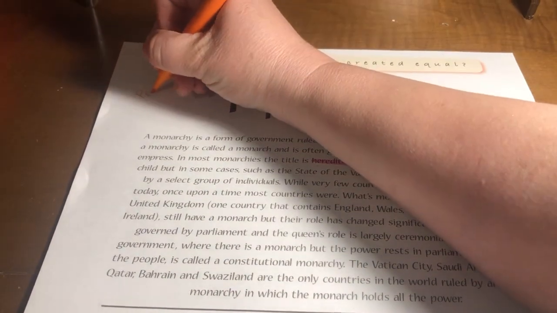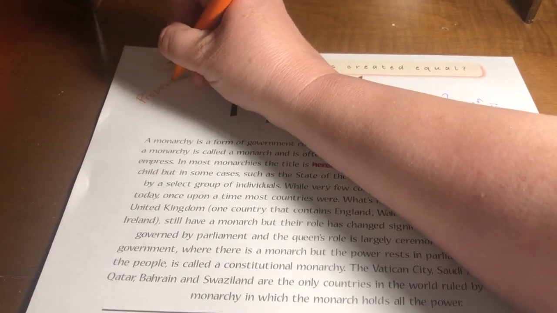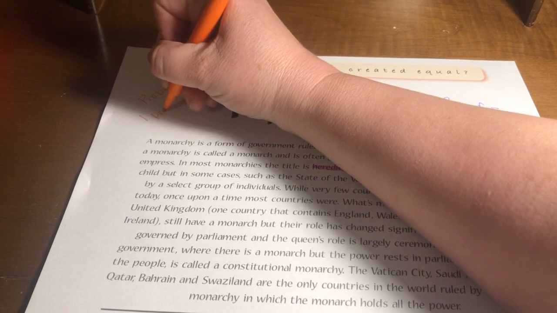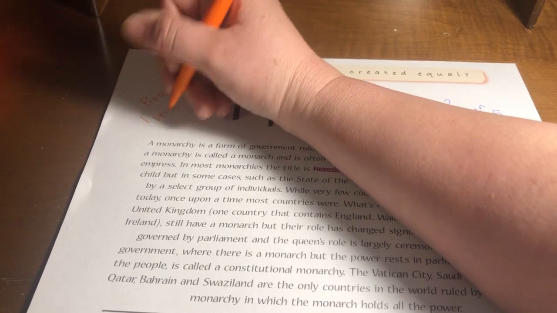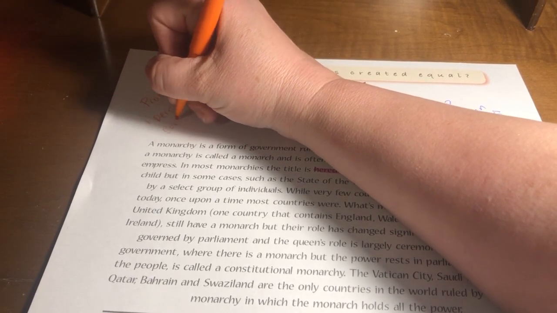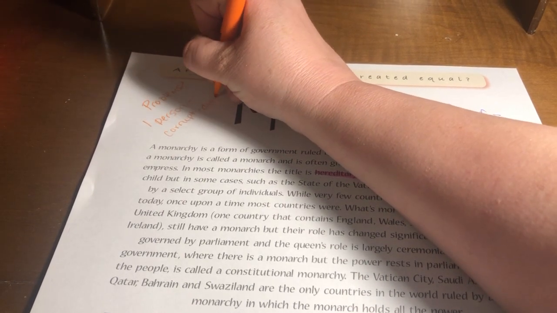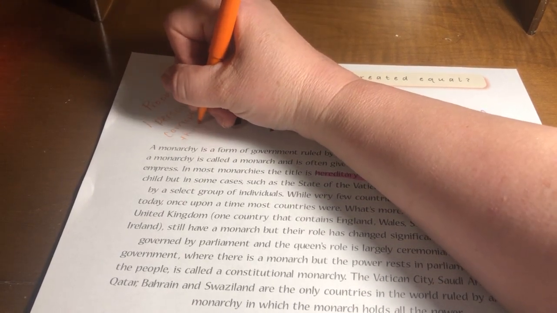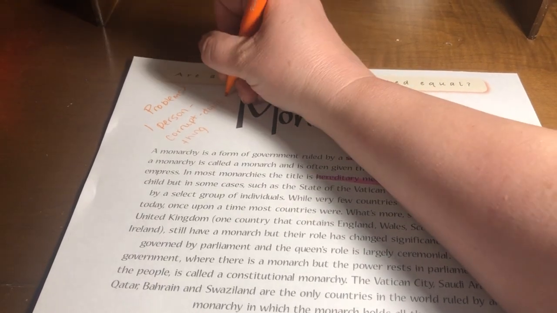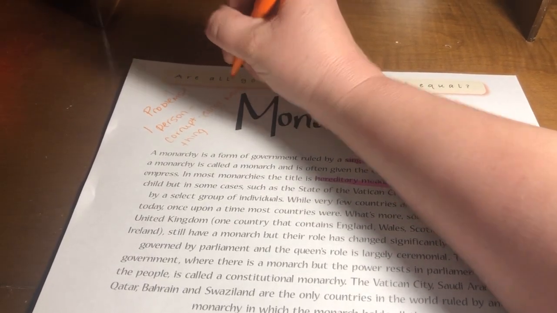All right, so what are the problems? Those should be pretty obvious, I would think. So anytime you have one person in charge, it's pretty easy for that one person to become corrupt, meaning that they're doing the wrong thing. So if you end up with a bad king or queen, that would be a problem with this.